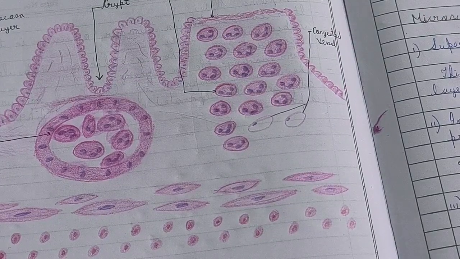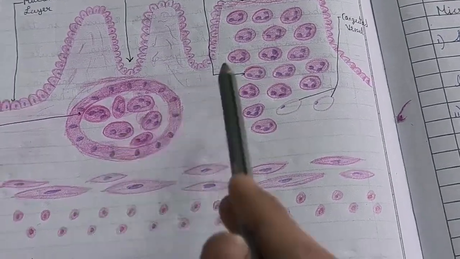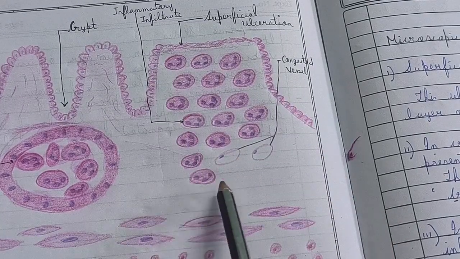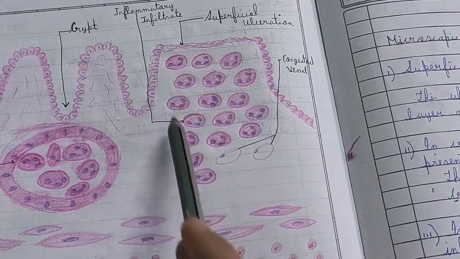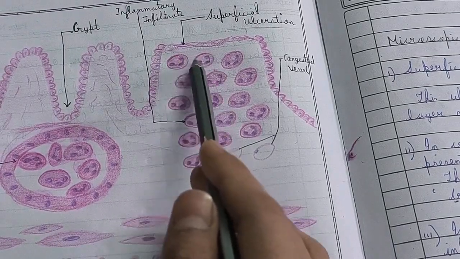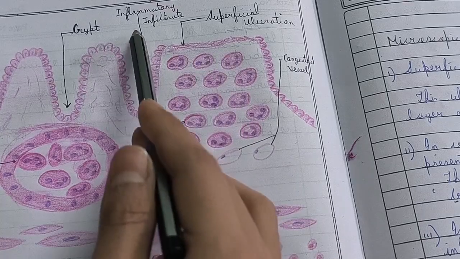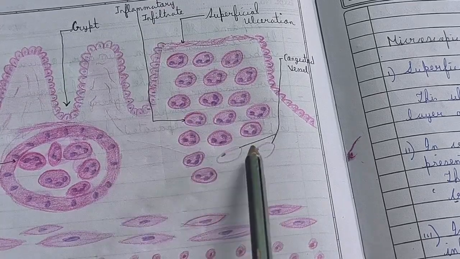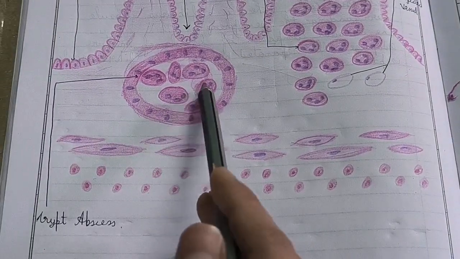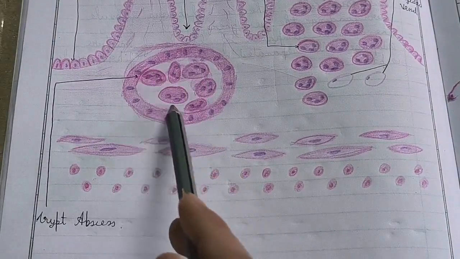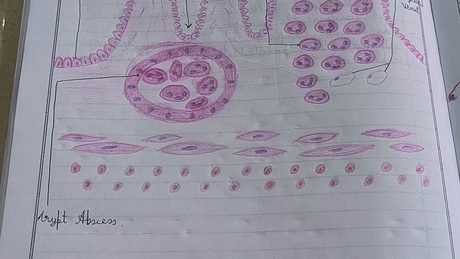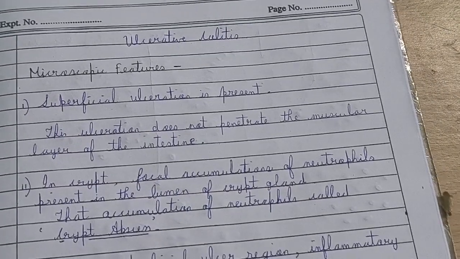So in the pathological structures, what we have found, the first one is superficial ulceration, as it extends only up to the submucosal layer and does not extend into the muscularis mucosa. Second, neutrophils are found in the ulcer region, which act as inflammatory infiltrate cells, and congested blood vessels are also found. Next, crypt abscess, which means the focal accumulation of neutrophils in the lumen of the crypt gland. And see, all these points are written.